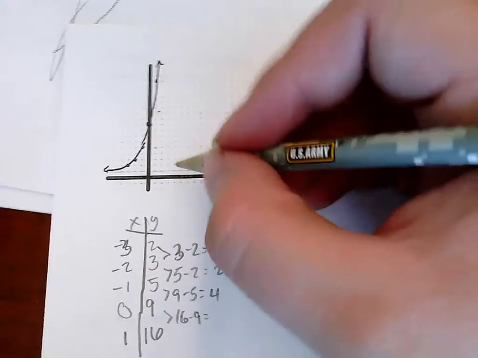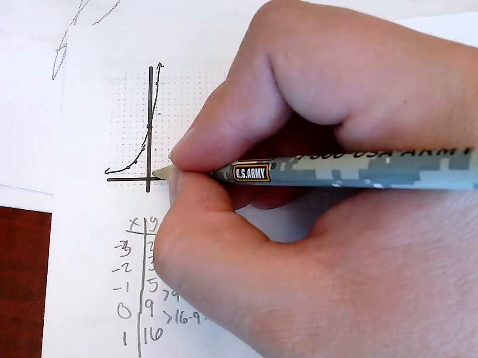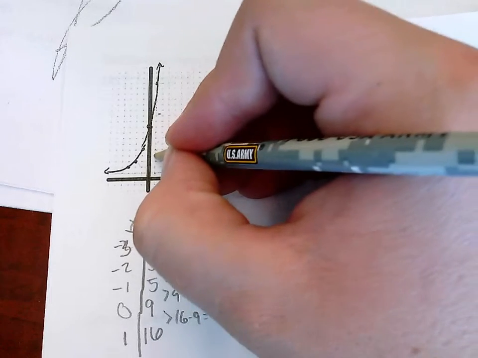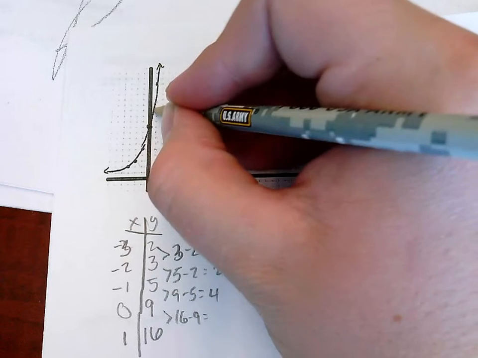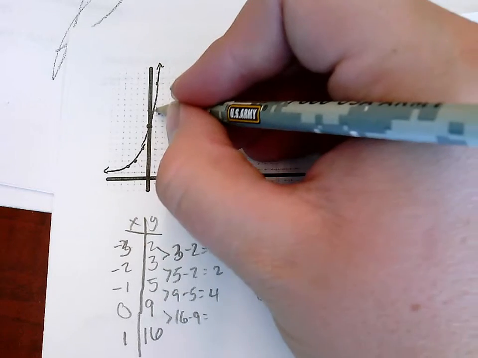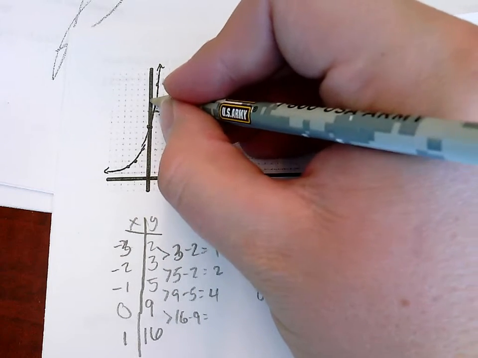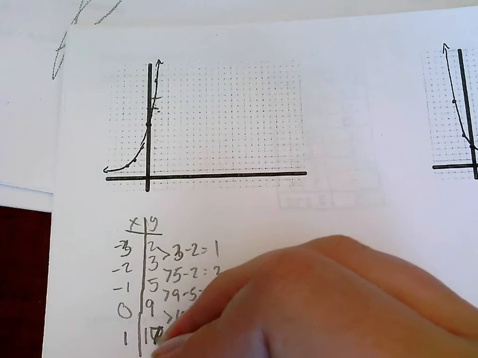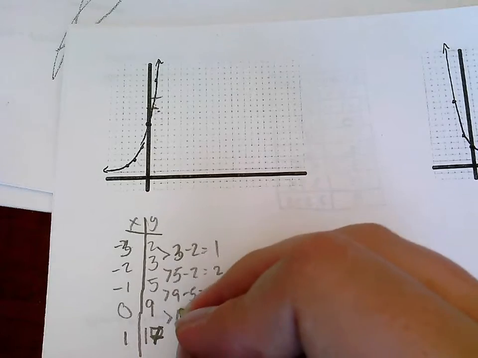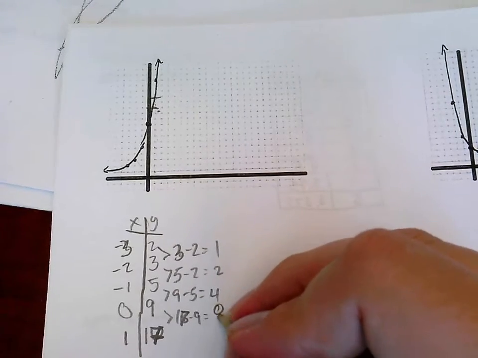Let me make sure this is right. 1, 2, 3, 4, 5, 6, 7, 8, 9, 10, 11, 12, 13, 14, 15. Oh, I'm sorry. That should be a 17 right there. That's where I messed up at. Alright, so 17 minus 9 gives me 8.